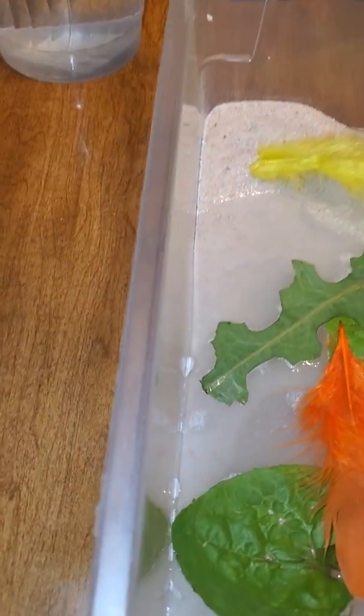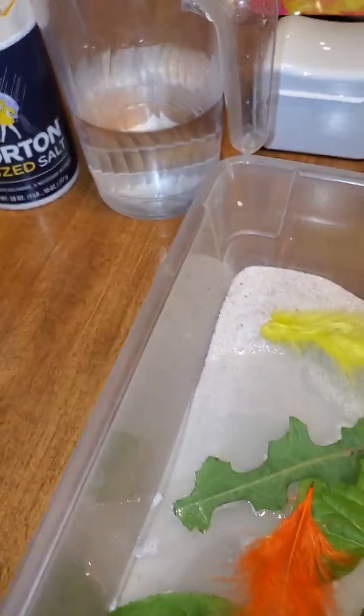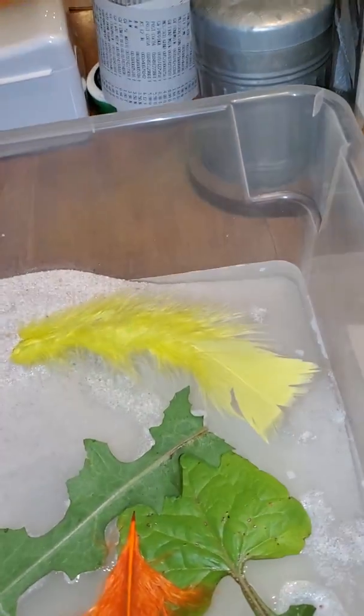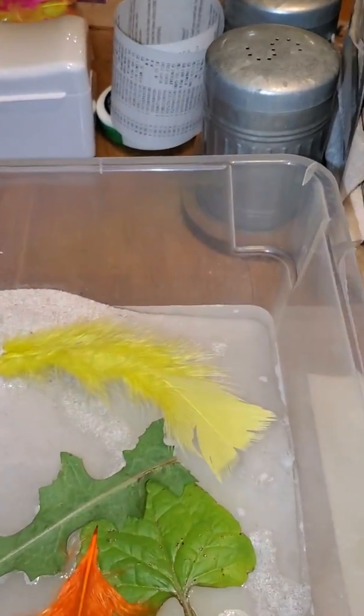Okay, so I'm going to go ahead and open. Hold on. I'm trying to do this by myself and it's not exactly working. Hold on. I'm going to put you up against that. Hold on. Let me pour some. Okay.